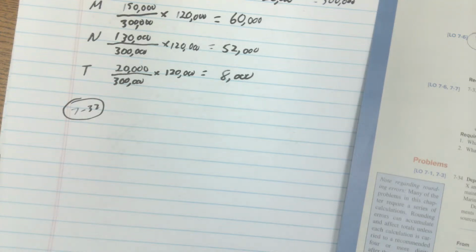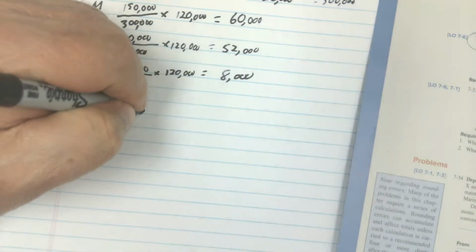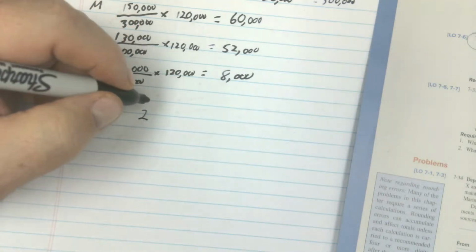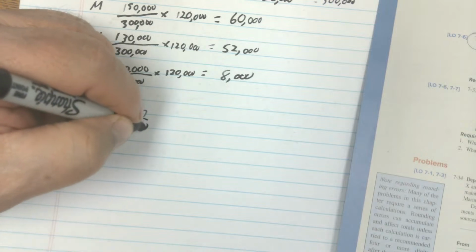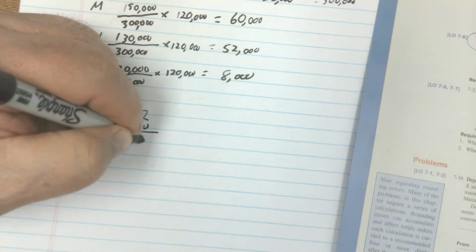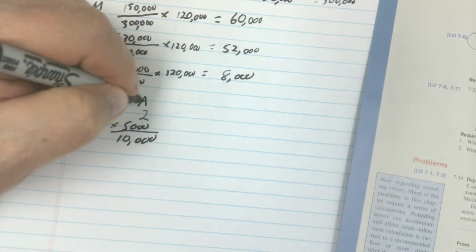Processing 5,000 gallons of product A and 1,000 gallons of product B to the split off point is $5,600. The sales value at split off is $2 per gallon for product A. So that will be 2 times 5,000 equals 10,000 for product A.